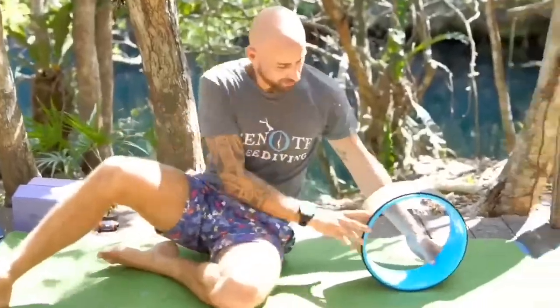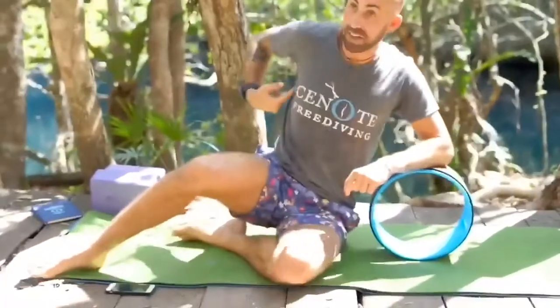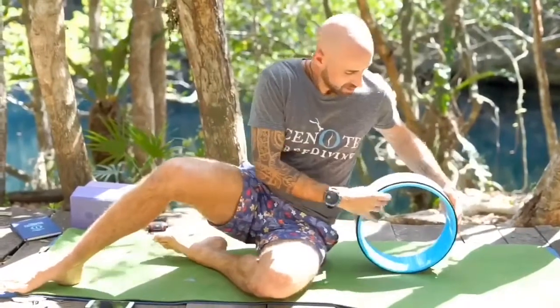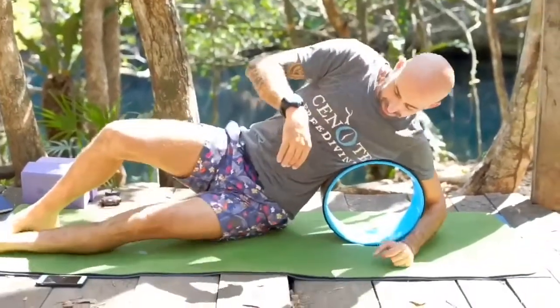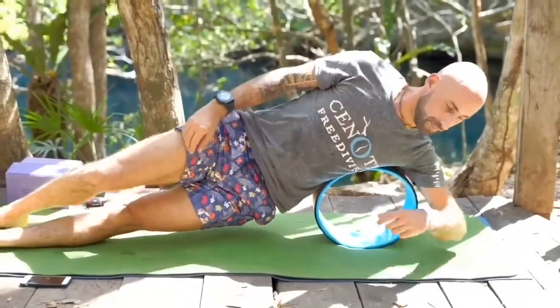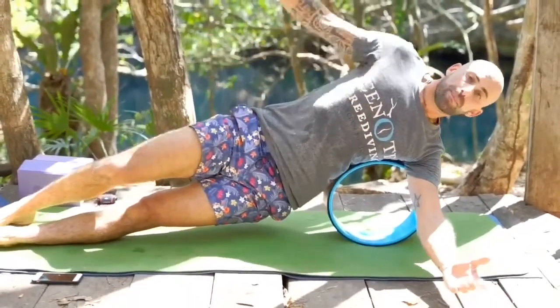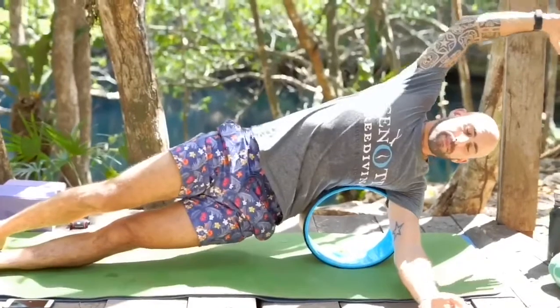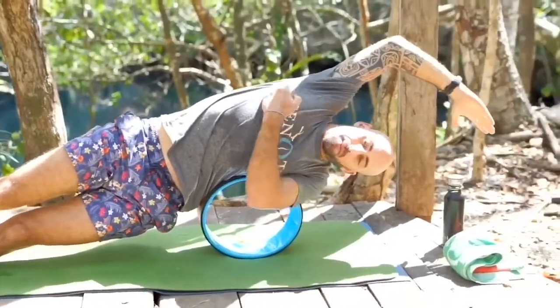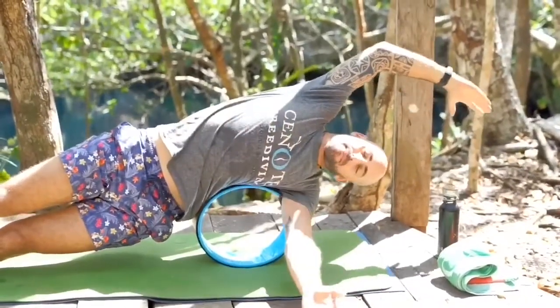Another one you can do, this time we will target specifically on the intercostal muscle, will be to get on the side on the wheel like this, arms straight, inhale, and then hold and work on your intercostal here.